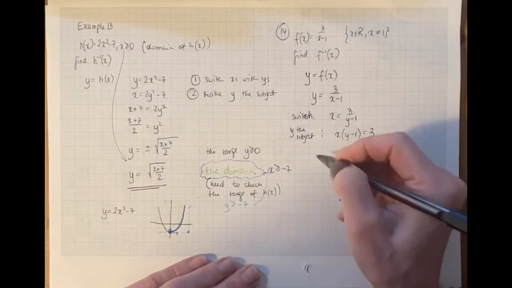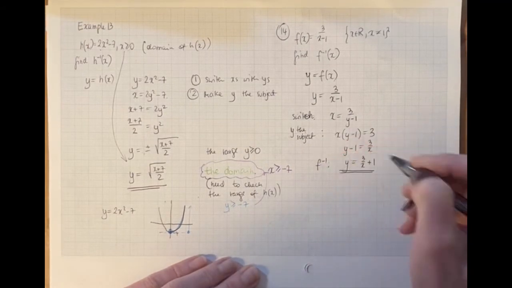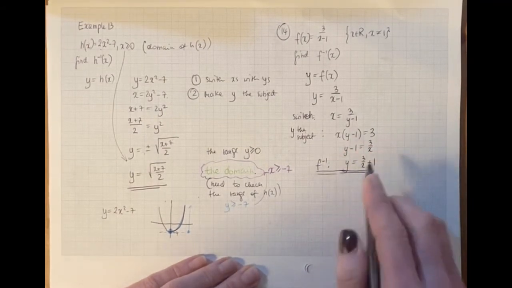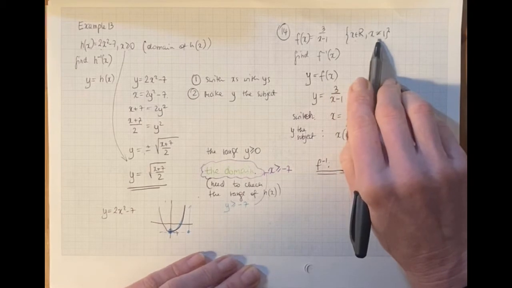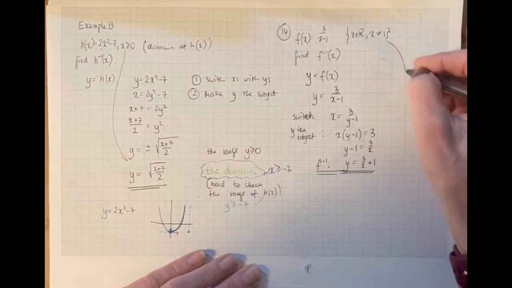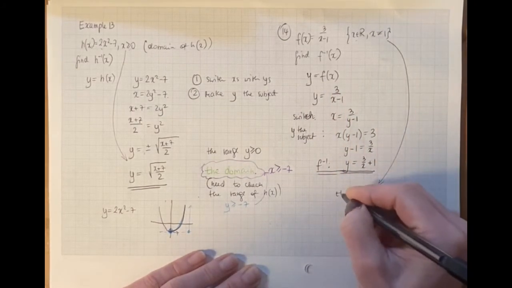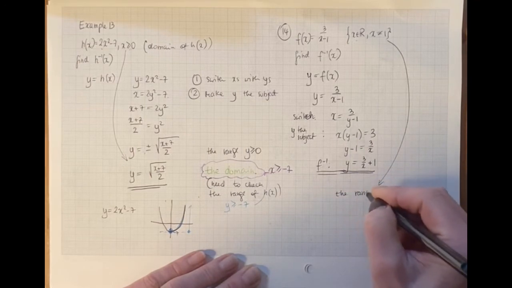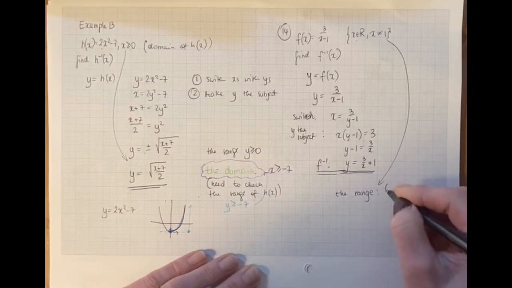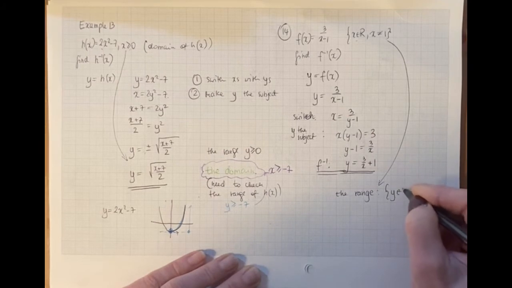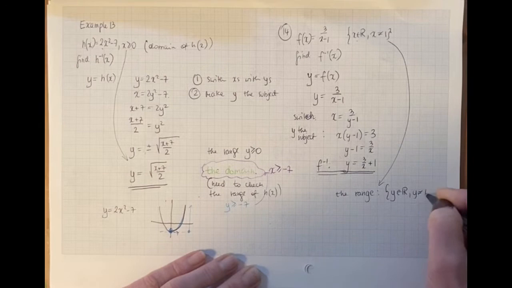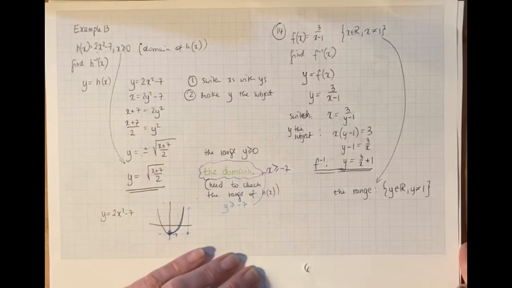So this is the inverse function. Now, the domain of the original function becomes the range. So the range, you just need to switch x's with y's. So now you've got y belongs to real values and y cannot be equal to 1. So that is the asymptote.